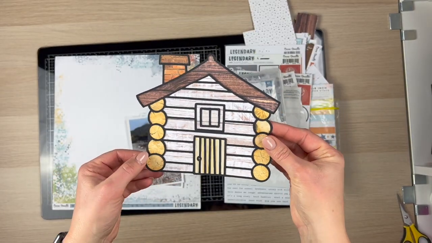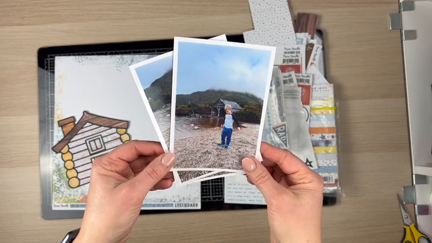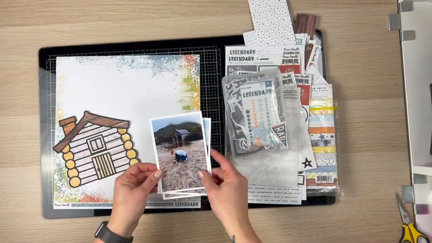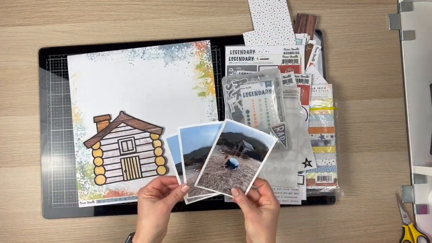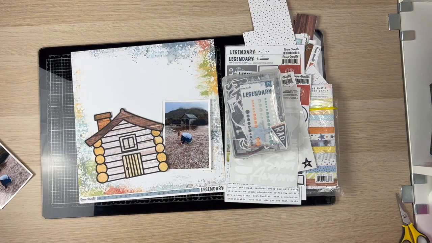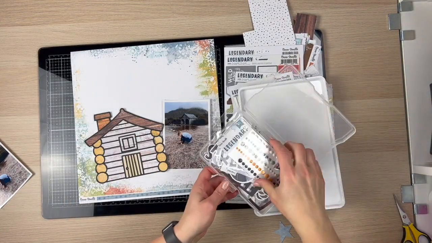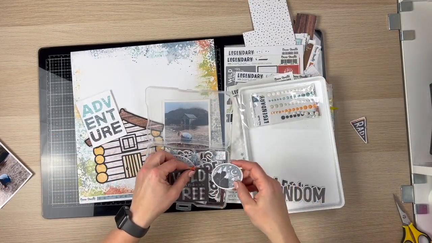So there you can see I have backed my cut file. I've cut it in some black cardstock and backed it with a variety of sort of wood grain papers. And you see there, I just flipped through some photos of Seb. These were taken at Dove Lake in Tasmania on our holiday, and I wasn't sure which one I was going to use. They were slightly different poses from him, but I decided to use this other one.